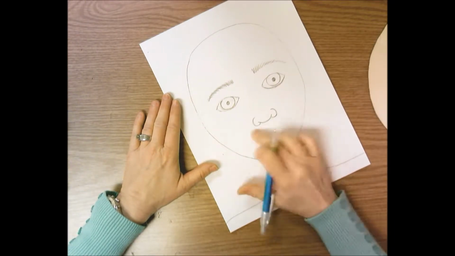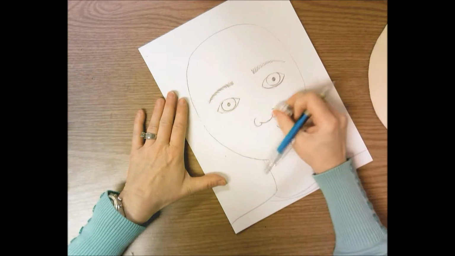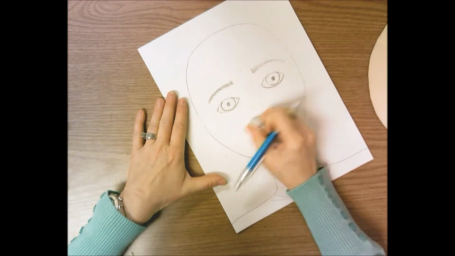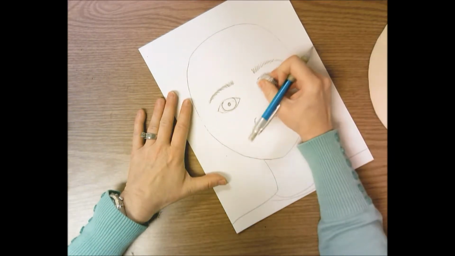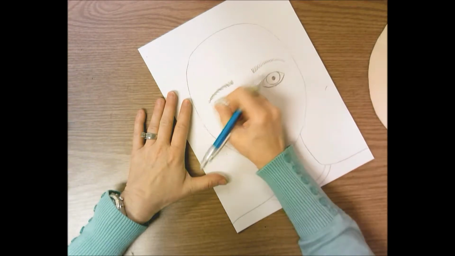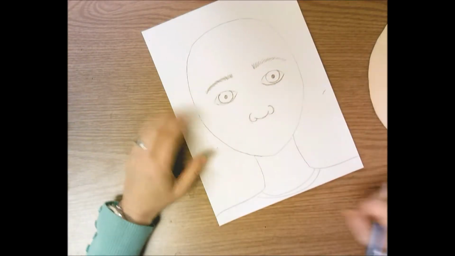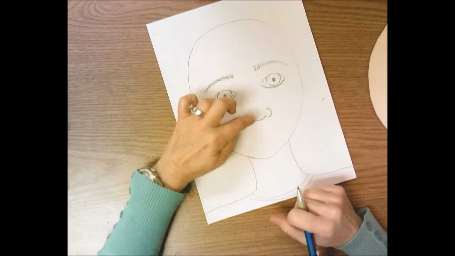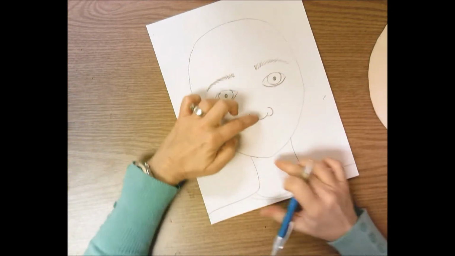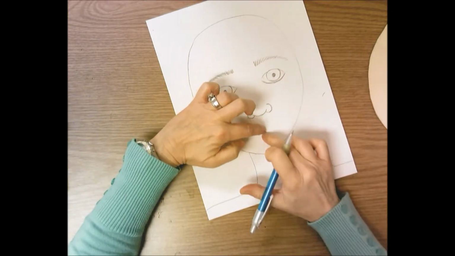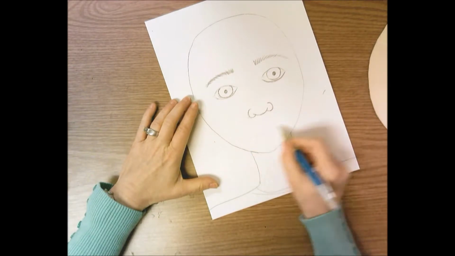Just like that. And my nose is sitting on that light line that I drew. So now I'm going to go back and erase that light line. I haven't erased completely the line that goes across my eyes here. Okay, and now I need to find halfway between my nose and my chin to find where the opening of my mouth goes. So that's right about here.